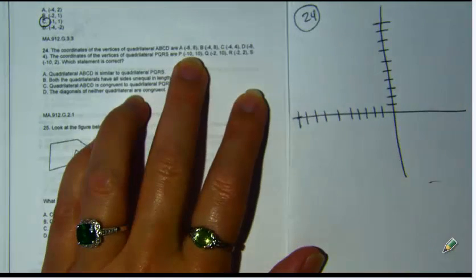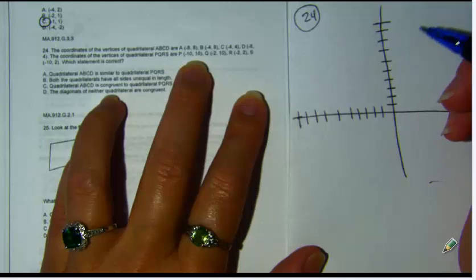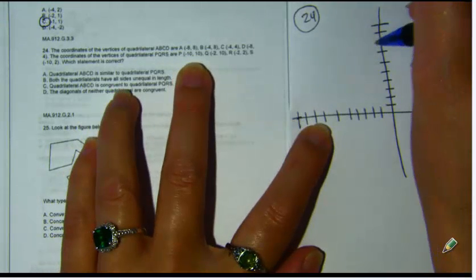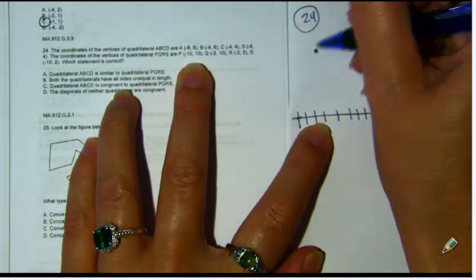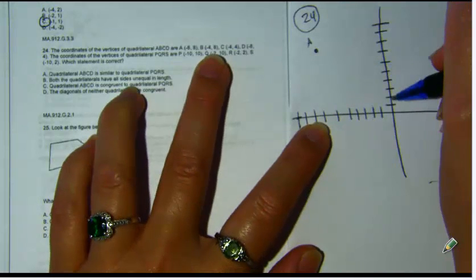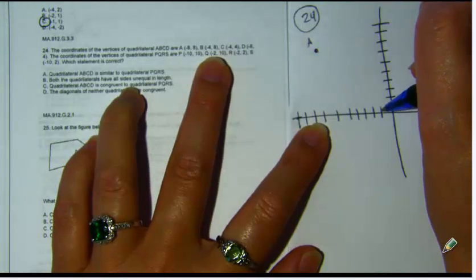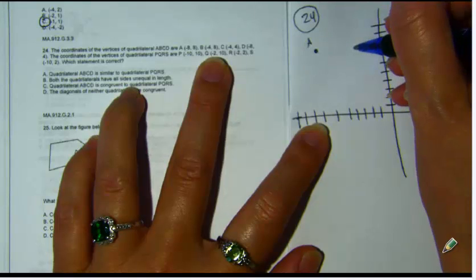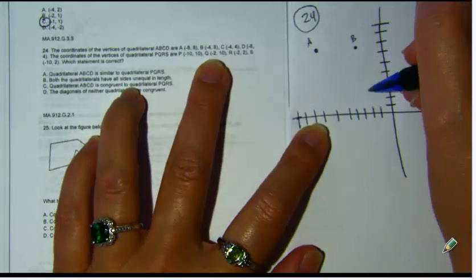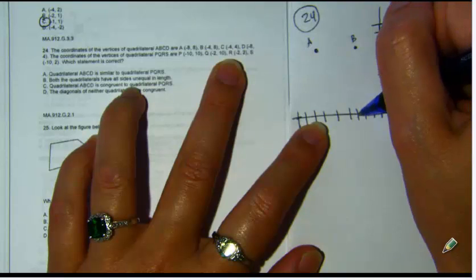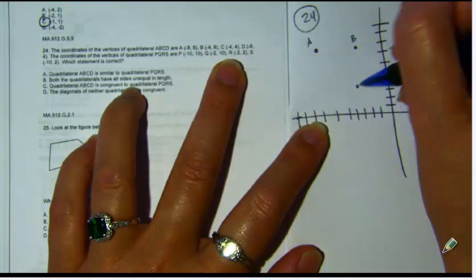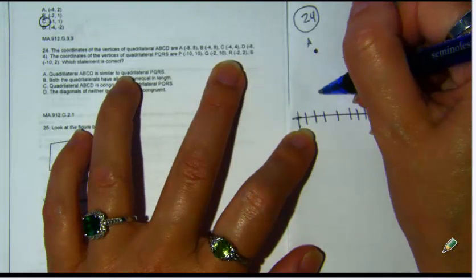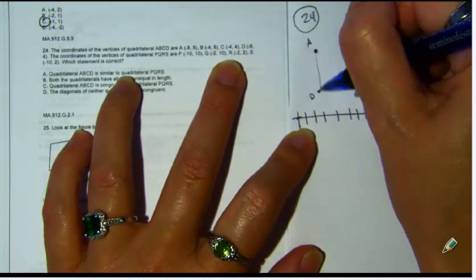Alright, so I have A, B, C, D, and P, Q, R, S. A starts at negative 8, 8. So negative 8, 8, about there. B is at negative 4, 8. So here. C is at negative 4, 4. And D is at negative 8, 4. So essentially I have a square. Okay.